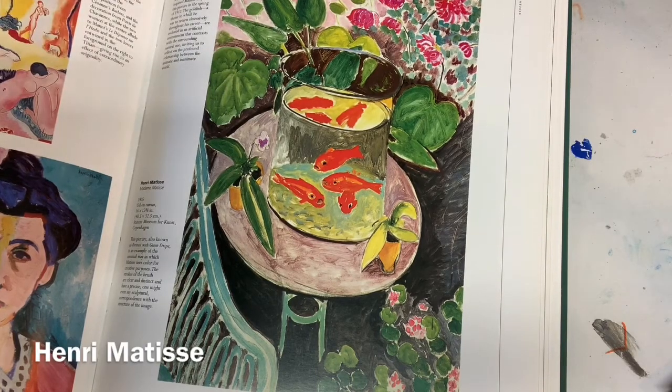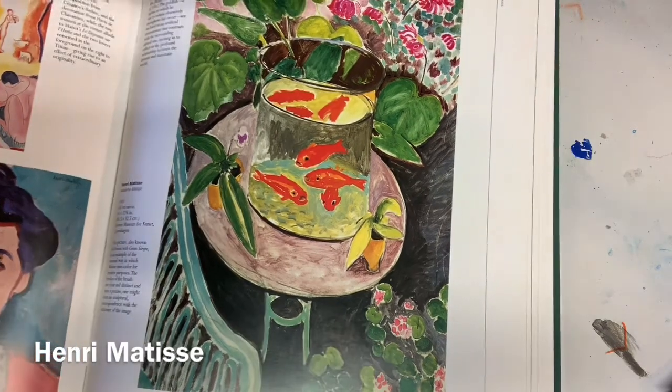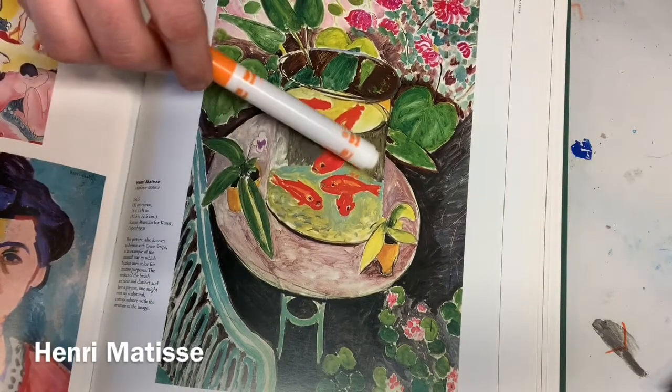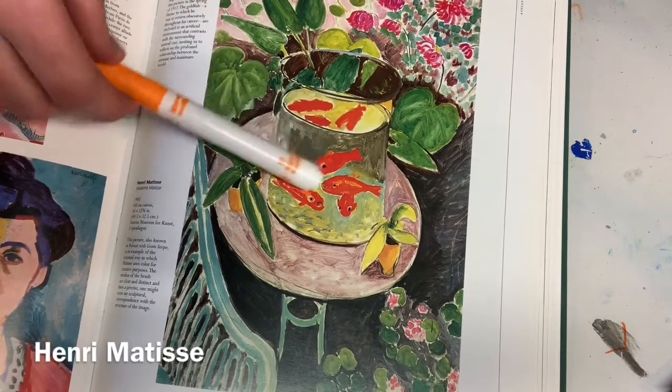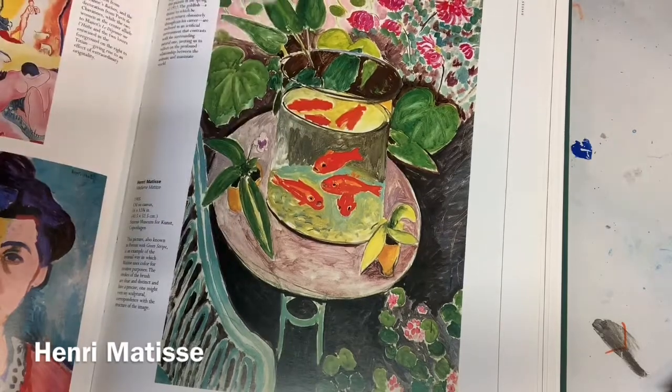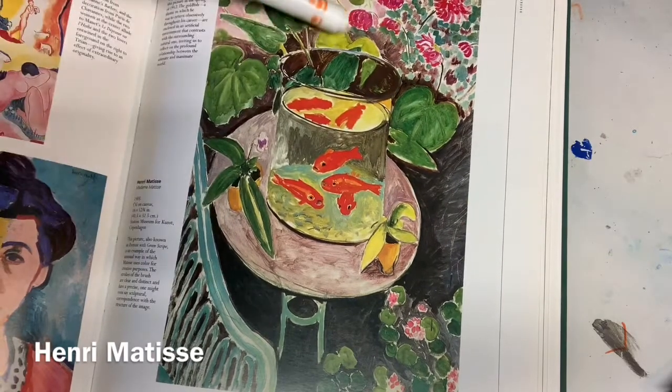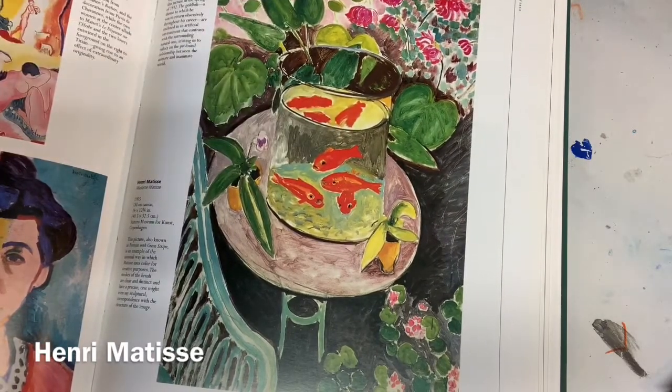In this painting by Henri Matisse, it's of some goldfish, you'll see that he placed the goldfish right in the center of his painting. So this became the focal point because there's a lot of stuff going on around it. By putting it right in the center, it helps focus our attention right in the middle.